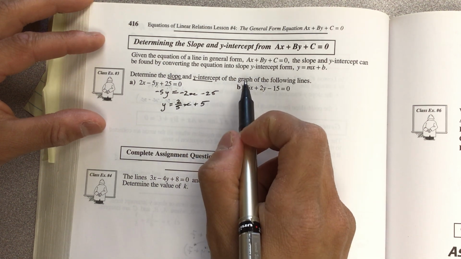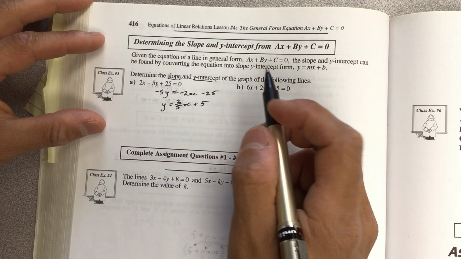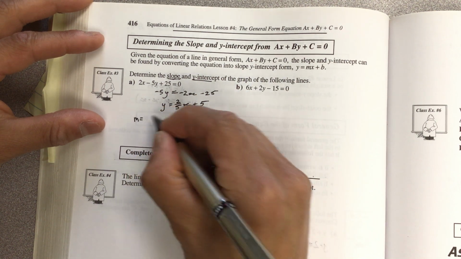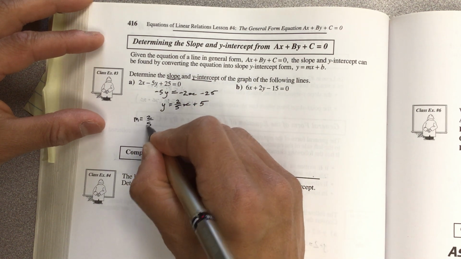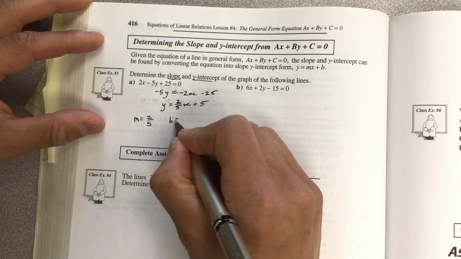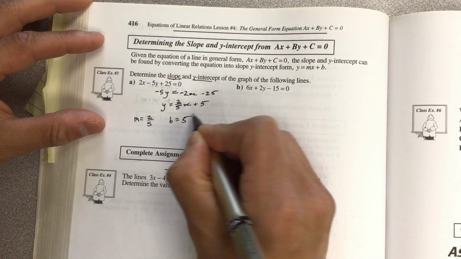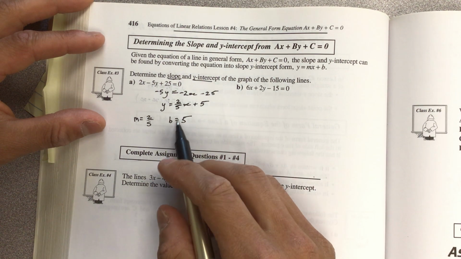So now we know what our slope and our y-intercept are. Slope is equal to 2/5, and my y-intercept, b, is equal to 5.